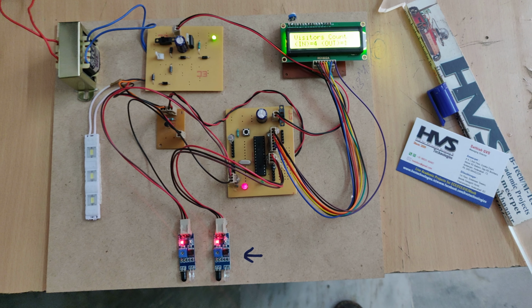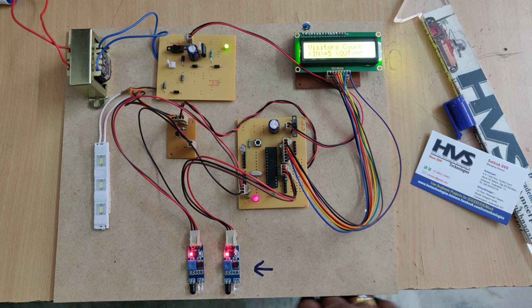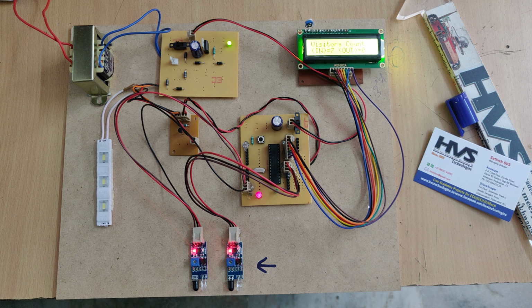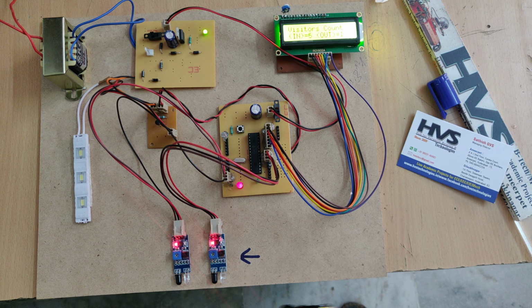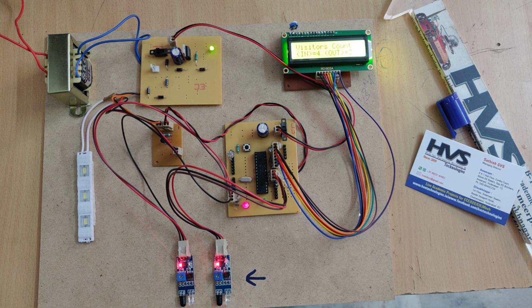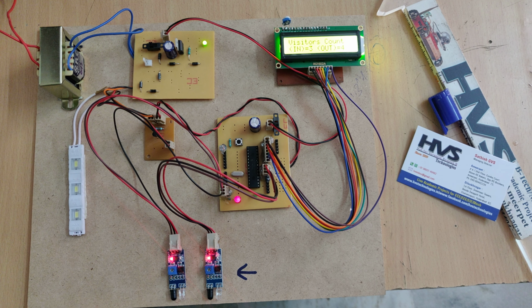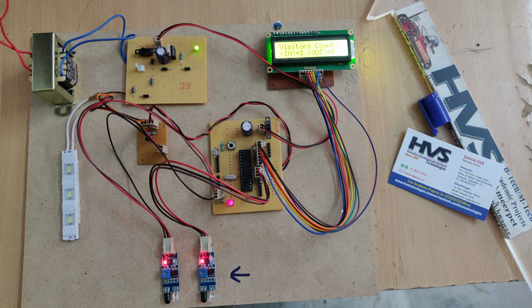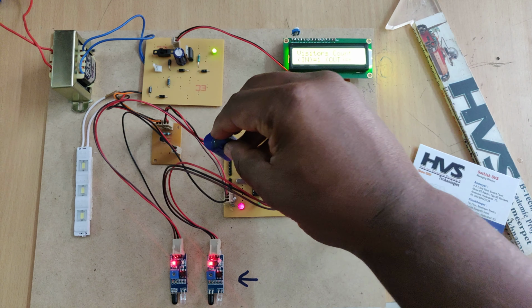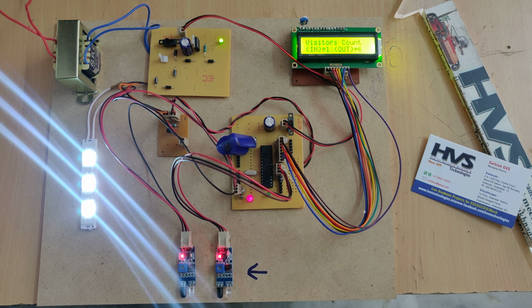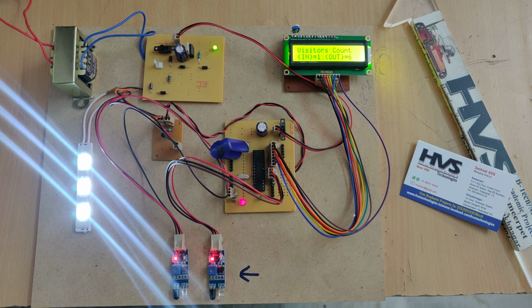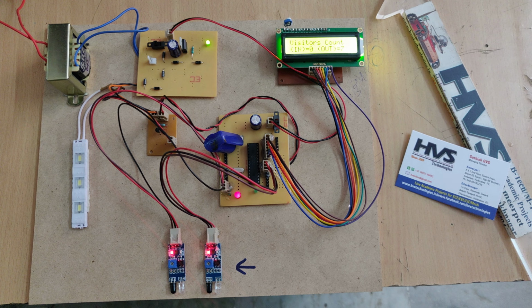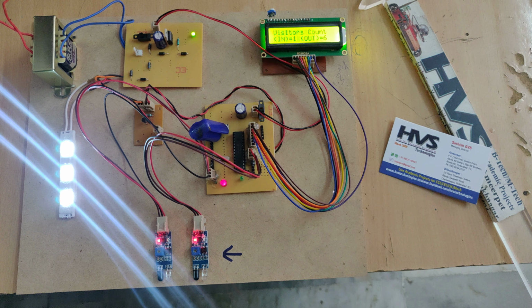As you can see, the count is increasing, and on the way back, out will be increased and in will be decreasing. Now if the count is, for example, 1 and it is dark, then automatically the light will be on, and whenever the count is 0, it will be off.